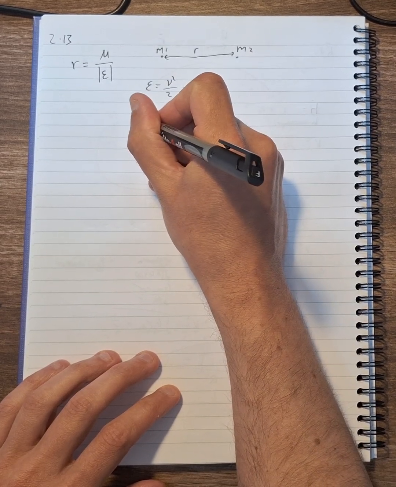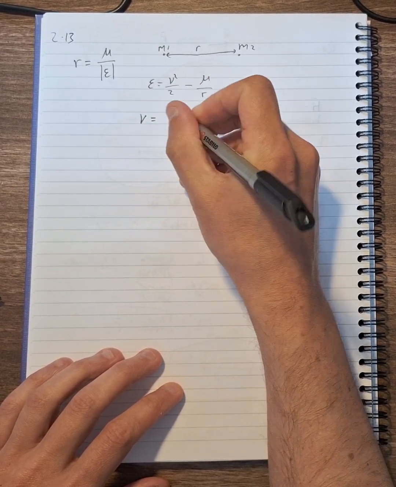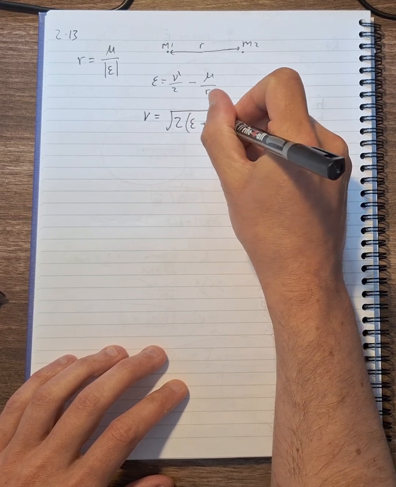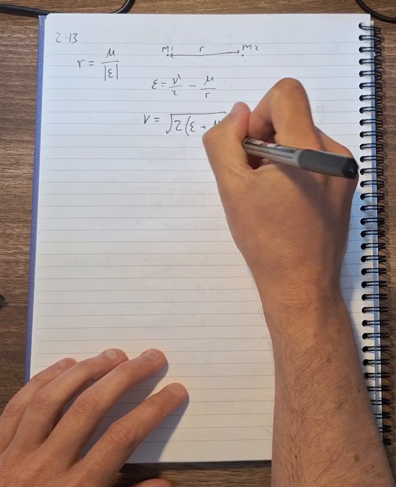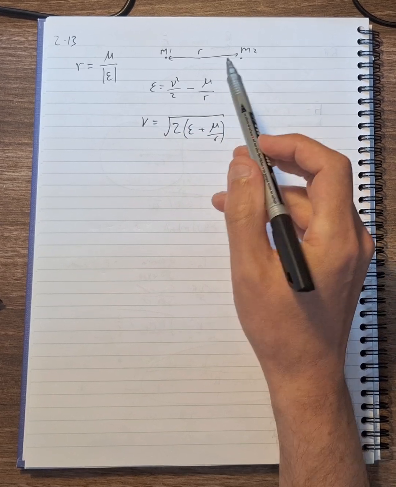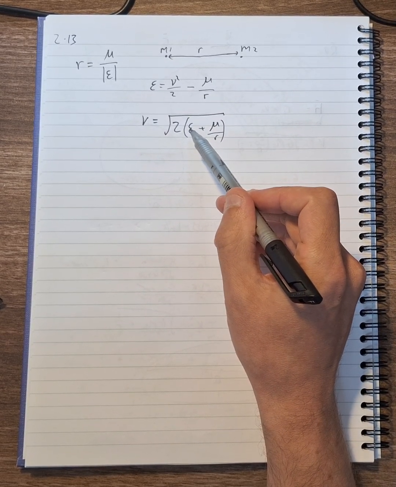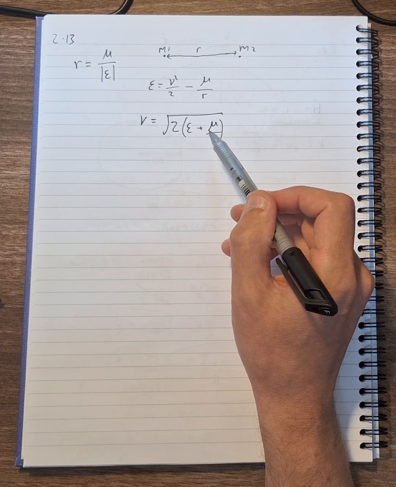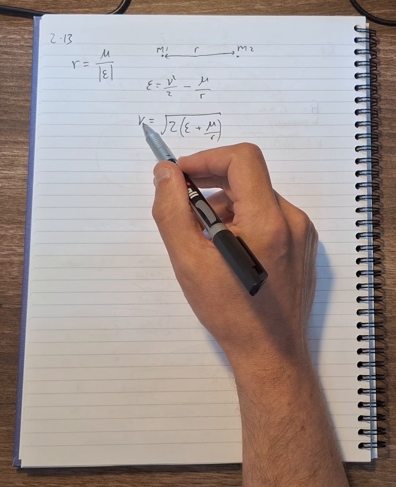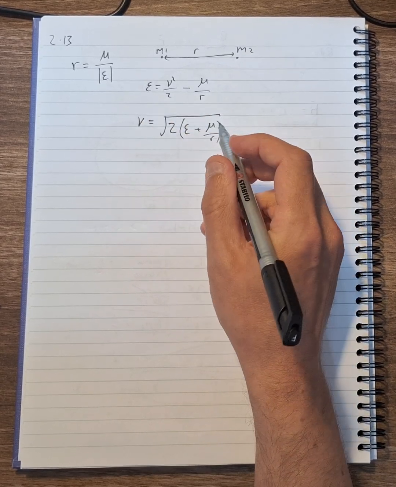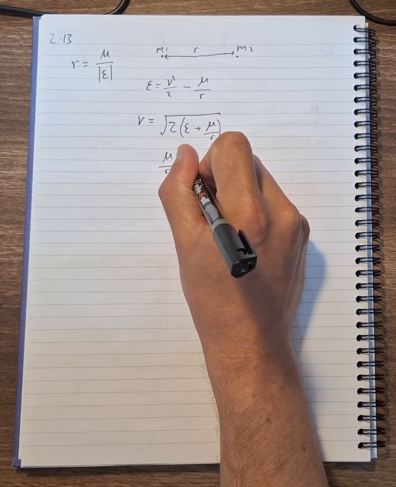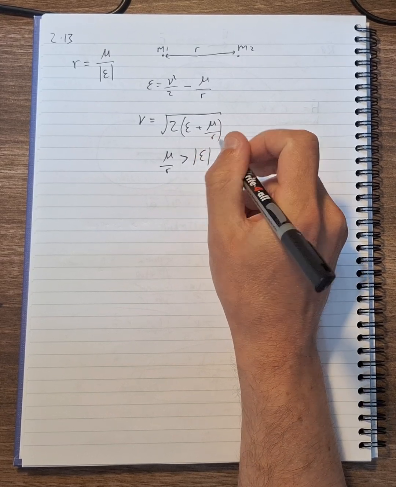So we'll rearrange it, and v equals the square root of 2 times the energy plus mu over r. This is the gravitational constant, mu. From looking at this equation, you can see that if the energy is negative, then mu over r has to be greater than that absolute value. Otherwise, this would be the square root of a negative value, and that makes no sense. You can't have a negative velocity magnitude. So we can say that mu over r has to be greater than the absolute value of the energy.